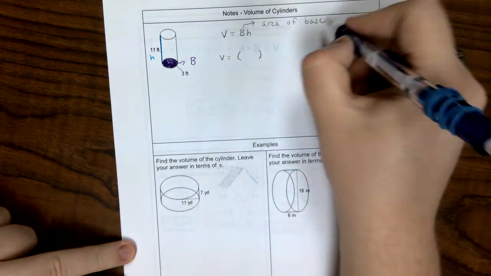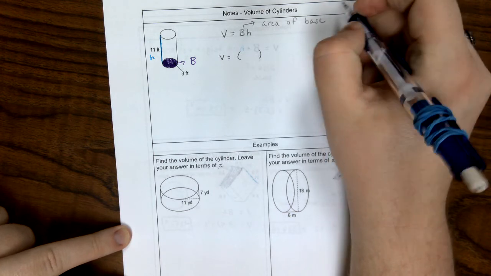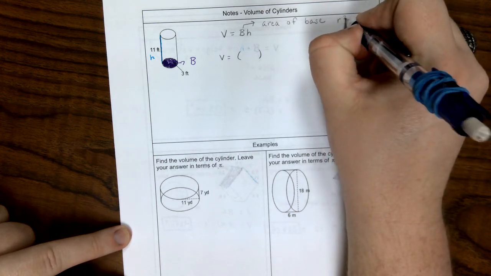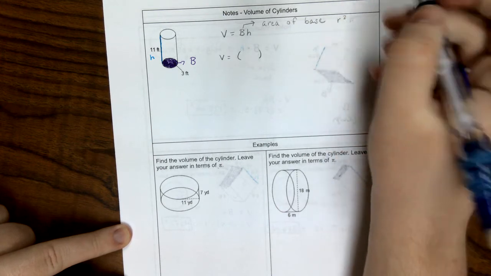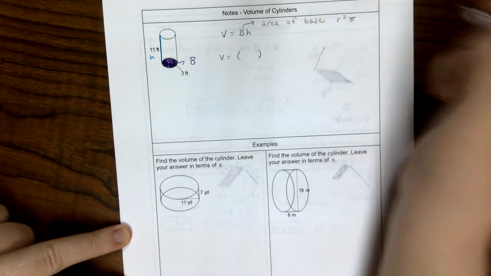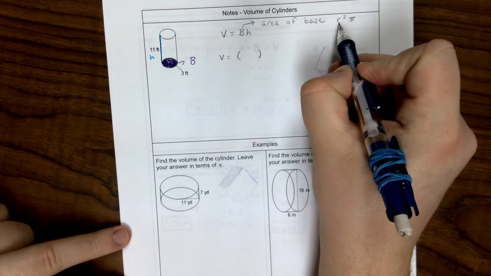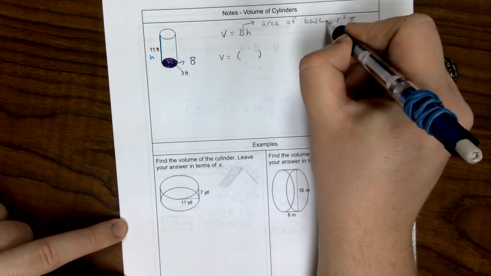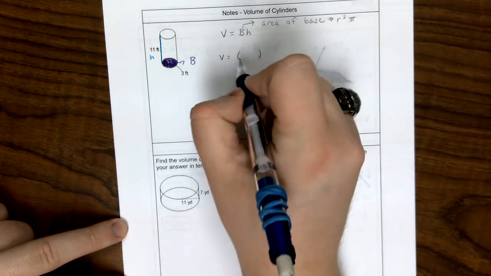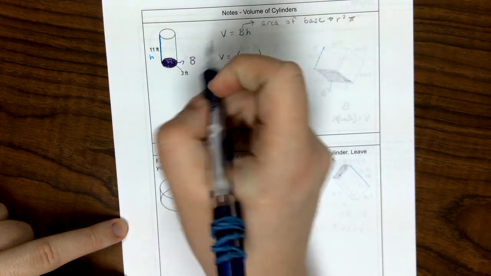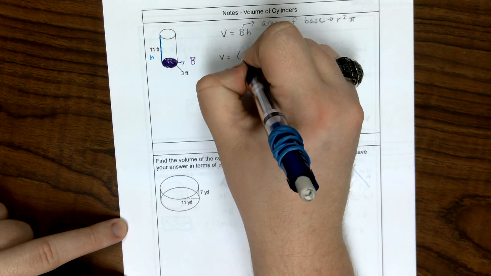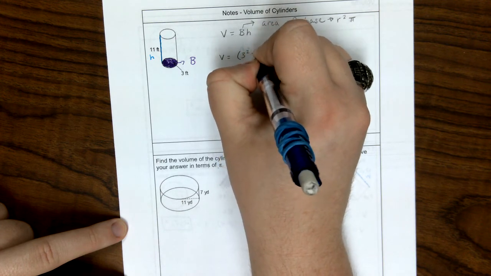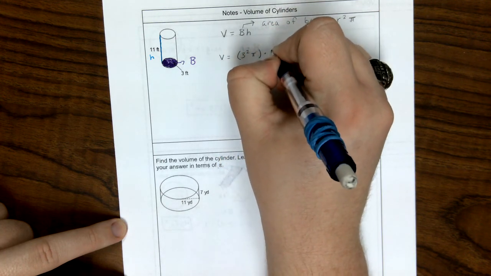So remember, this is area of a circle. It's the area of the base. Because it's a circle, it's going to be r squared pi, or pi r squared. I mean, however you think about it. I like doing it this way. So remember, r is radius, so I need to know the radius. And I covered it up, but this was the radius from the center to the edge. That's the radius. So 3 squared pi times the height of 11.